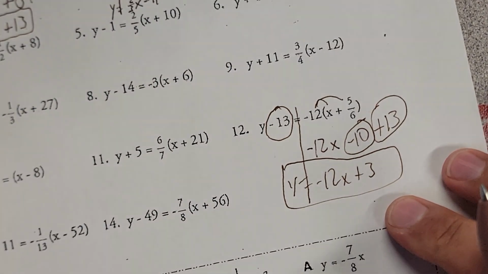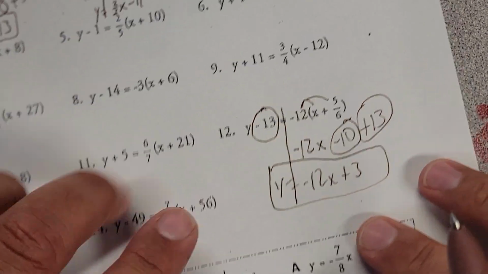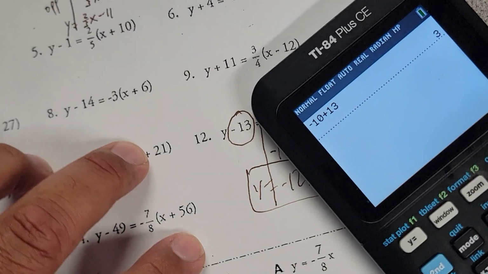We're just going to finish the rest of it. Okay? Same process over and over. Use your calculator. All right? If you need help, raise your hand.